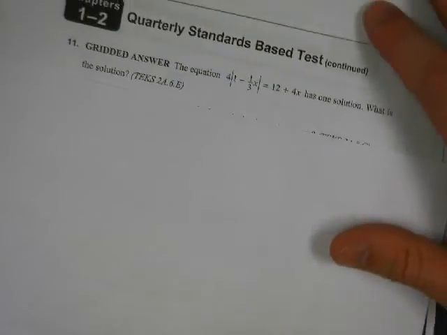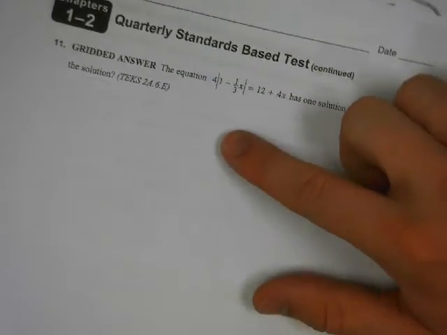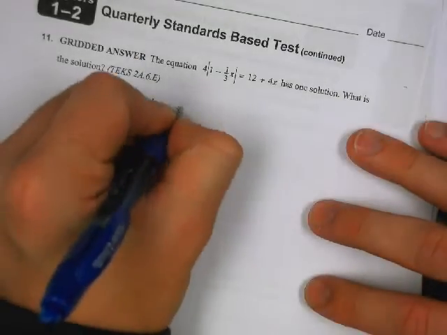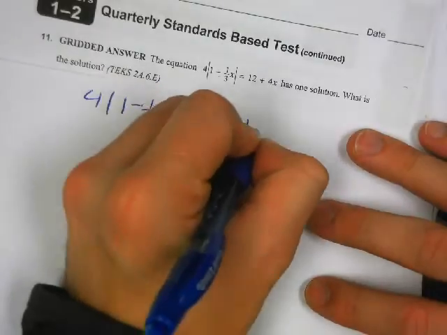They ask us for a quick work on number 11. They just want us to solve the absolute value equation. So we have 4 times the absolute value of 1 minus 1/3 x equals 12 plus 4x.